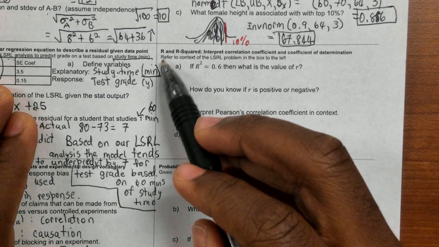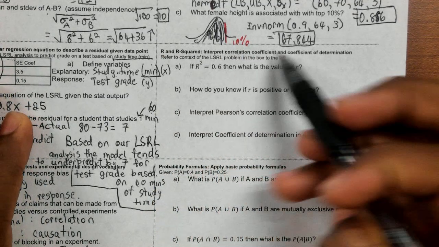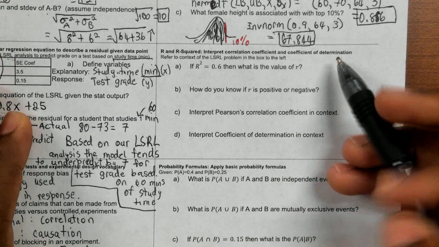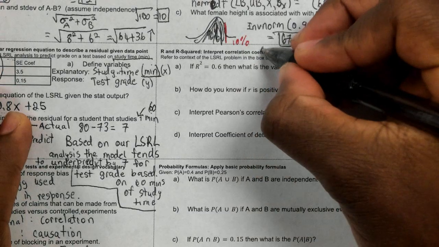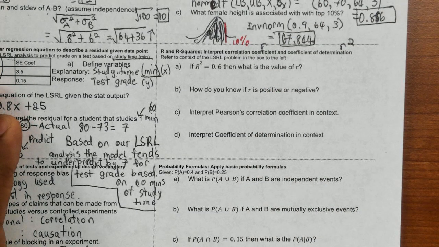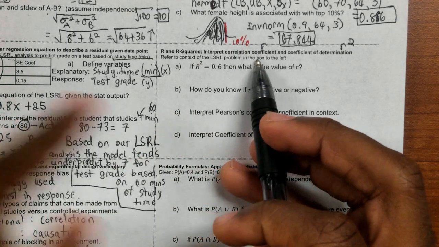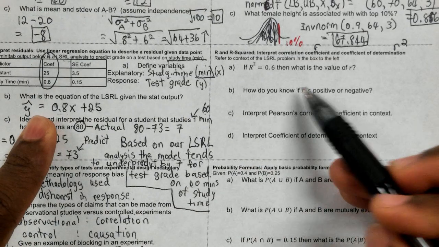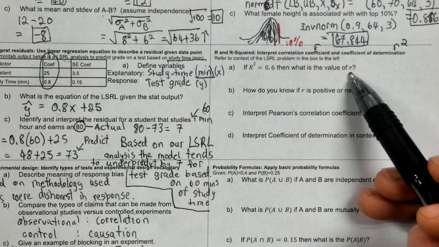So there we go. The next question wants us to evaluate R and R squared and interpret the correlation coefficient and coefficient of determination. You should remember that your correlation coefficient is your R, and your determination is your R squared. It says refer to the context of the LSRL problem to the left. If R squared is 0.6, then what is the value of R?